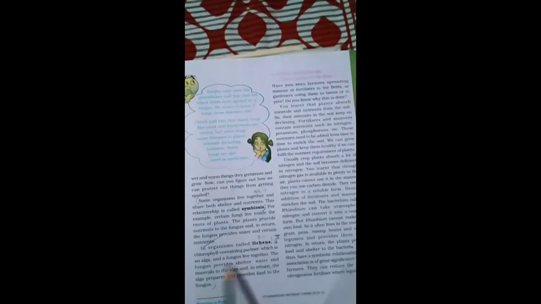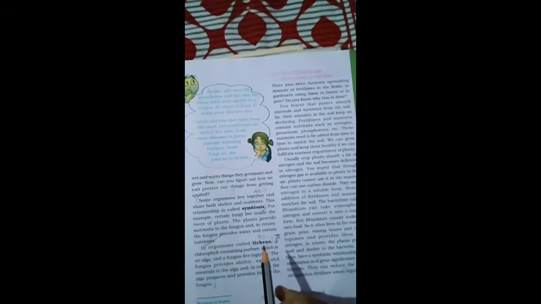The fungus provides shelter, water and minerals to the algae, and in return the algae prepares and provides food to the fungus. So both are providing benefit to each other. That's why lichen is also an example of a symbiotic relationship, or we can say lichen shows the symbiosis relationship.